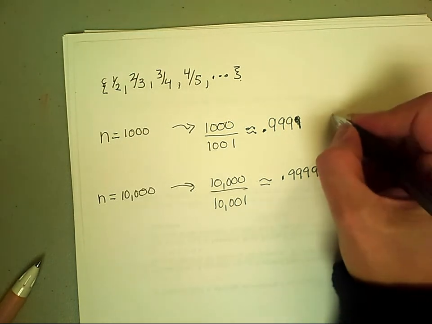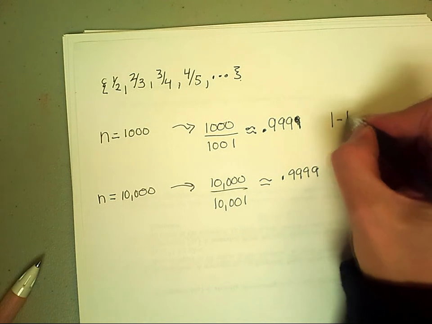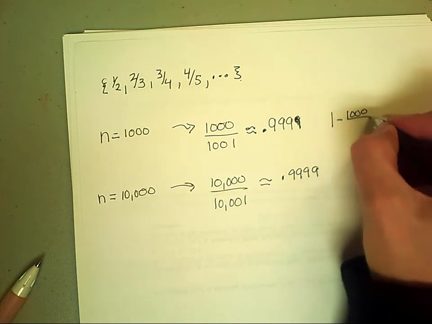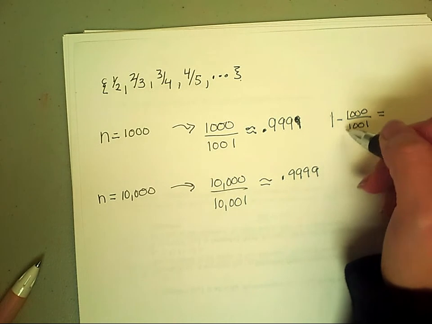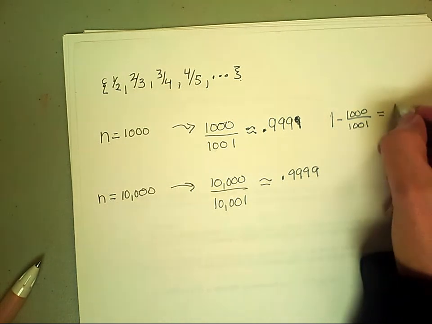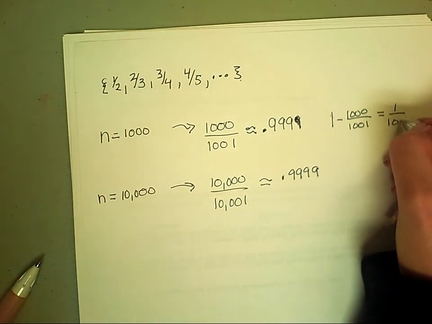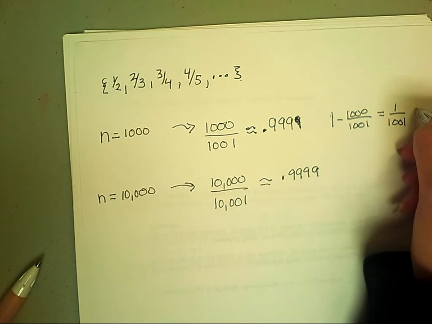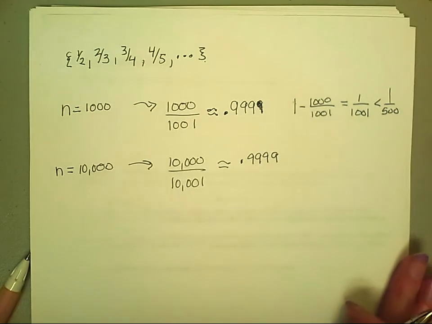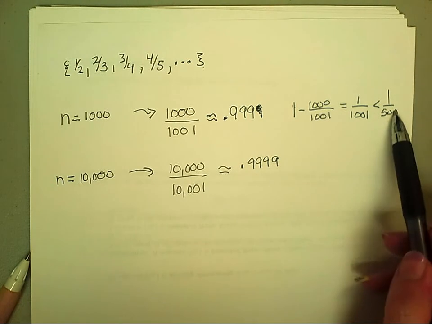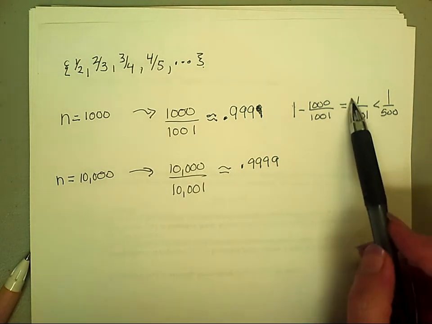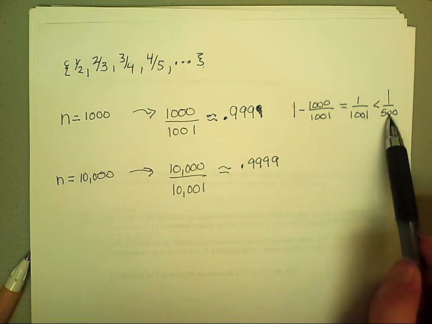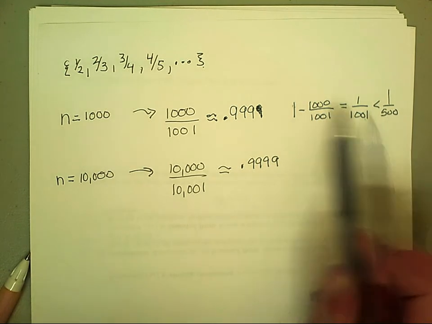How far away are we? Well, here the limit is 1, and if I subtract off the 1,000 over 1,001, with a common denominator, this is 1,001 minus 1,000, that is 1 over 1,001, and this is less than 1 over 500. How do I know that? I know that because the larger the denominator, the smaller the fraction. So this is what we were looking to be within.